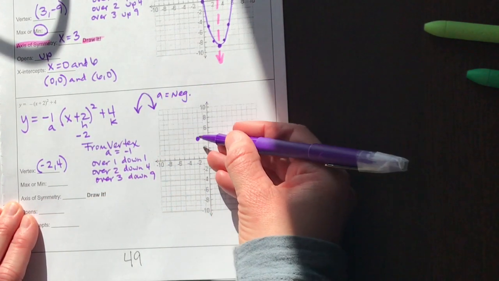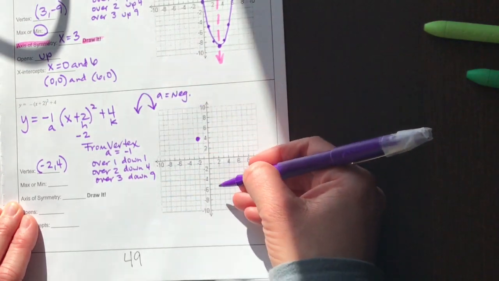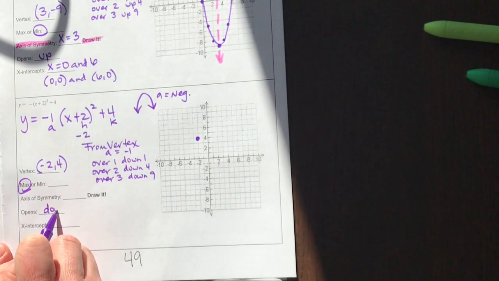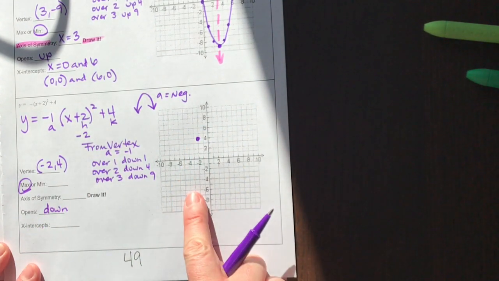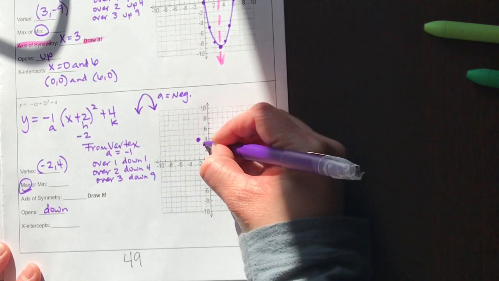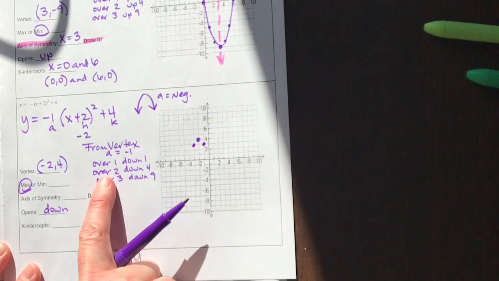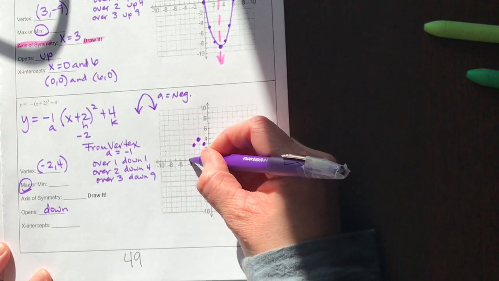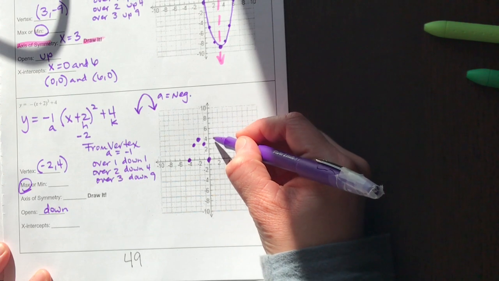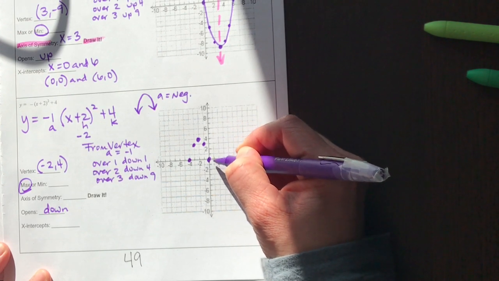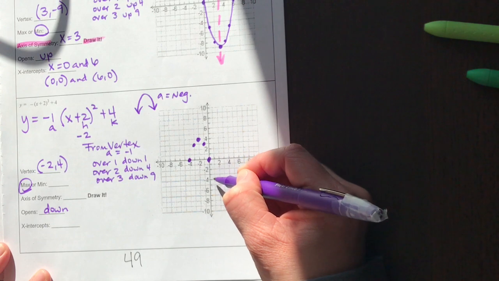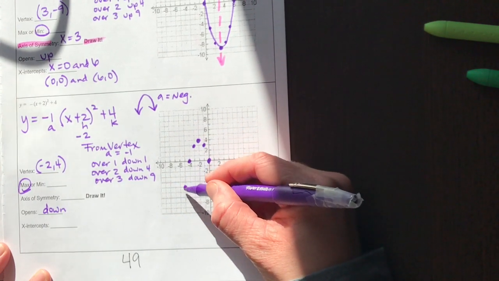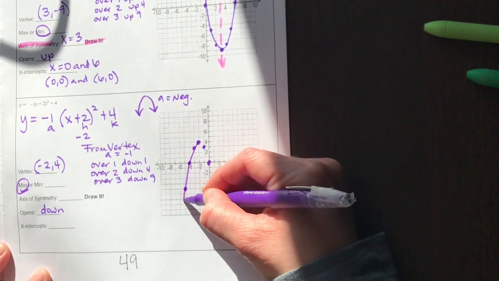My graph should have a maximum point at my vertex, since it opens down. So now I'm going to start plotting my points here. From my vertex, over 1, down 1 on each side, over 2, down 4, and over 1, 2, 3, down 9. So if I already went 4, I need to go 5 more. 1, 2, 3, 4, 5. And it'll match by symmetry on the other side in the same amount.